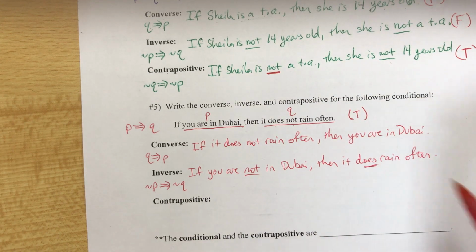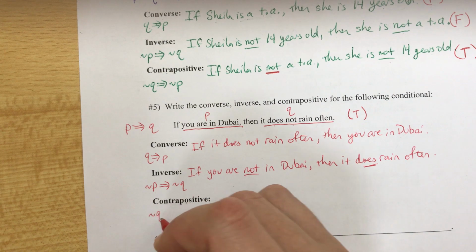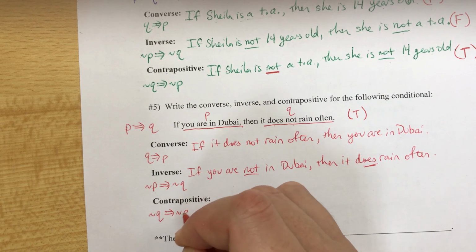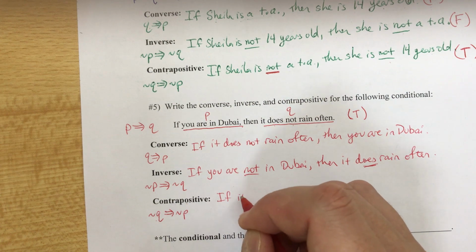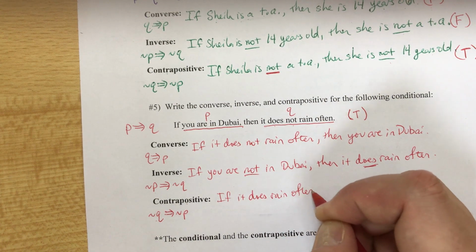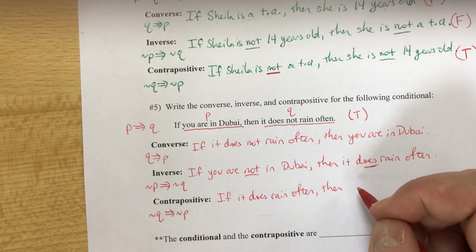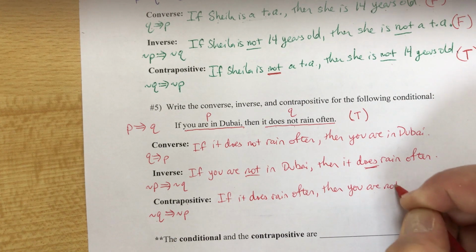Okay, so that's the negation there. The last one, contrapositive, is to switch P and Q and negate them. So if it does rain often, then you are not in Dubai.